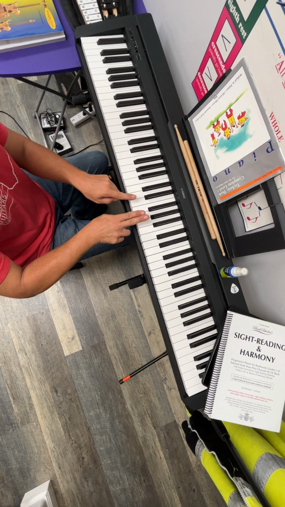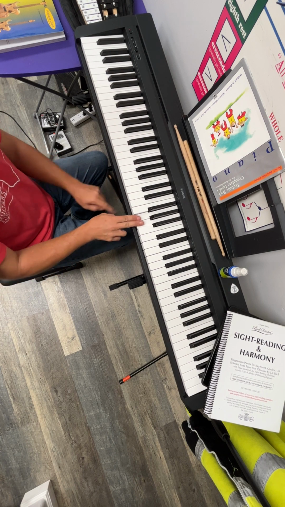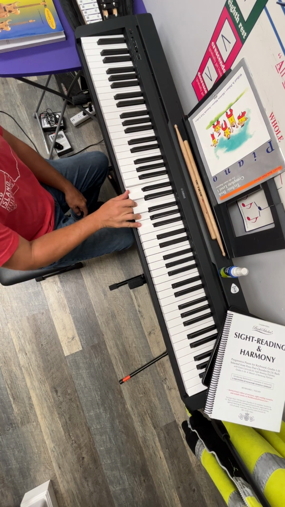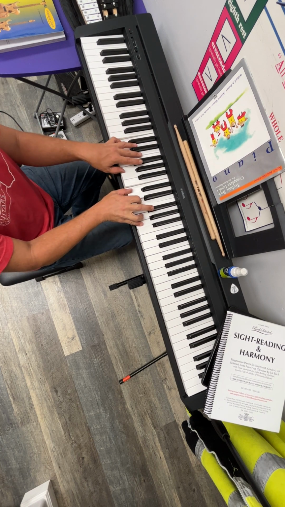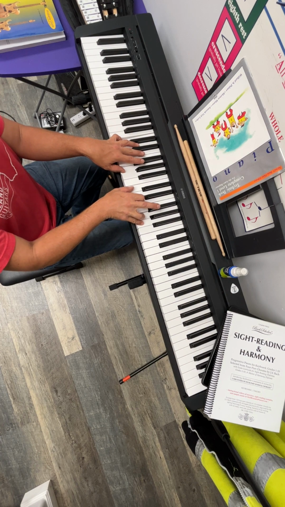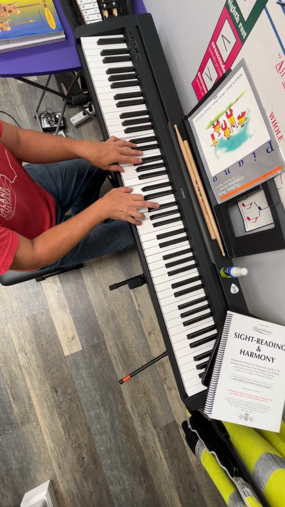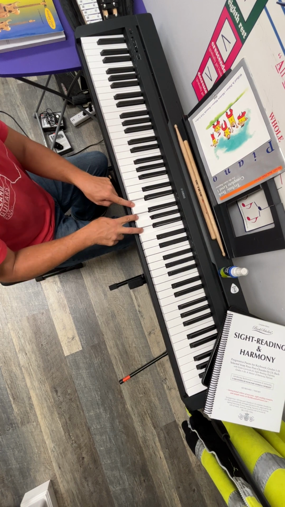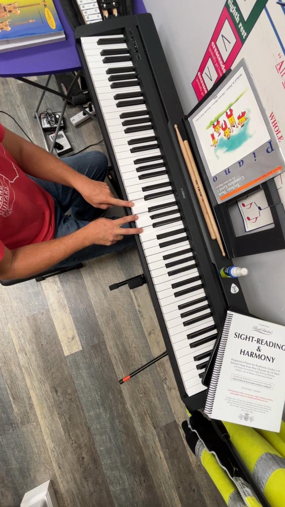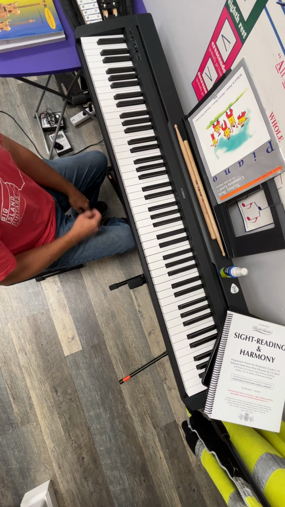So when we play a C6, we are influencing a C major with the A, the sixth note, thusly giving the feeling of a minor over the top of it.